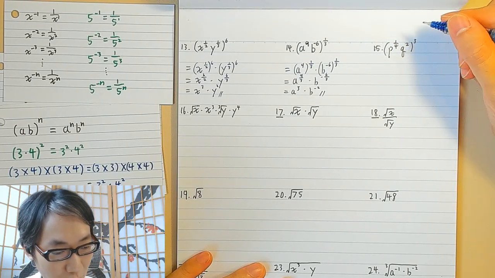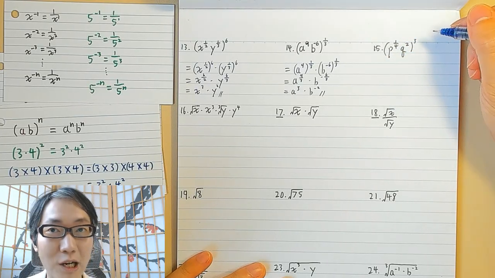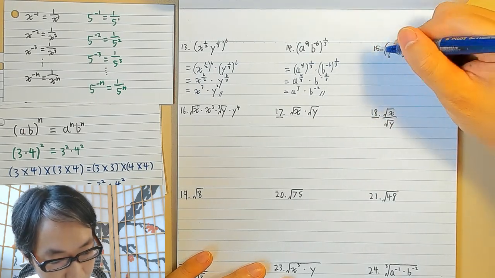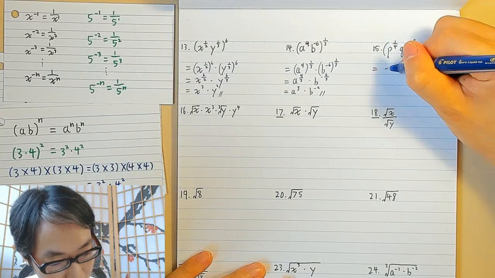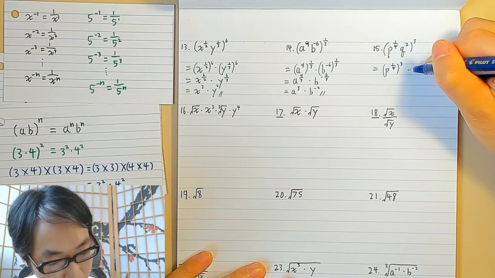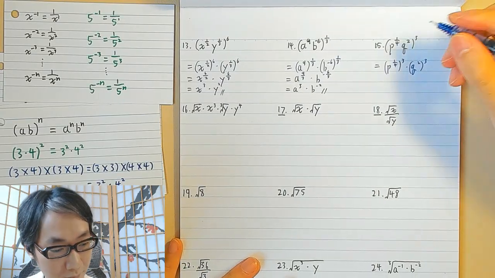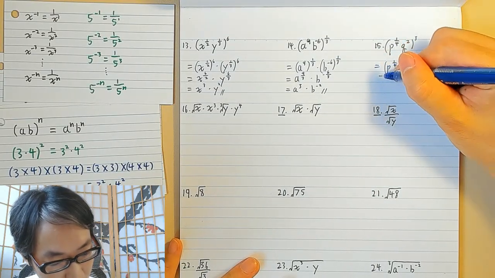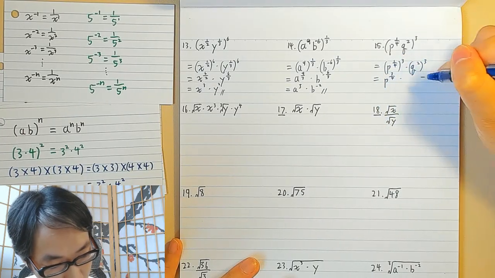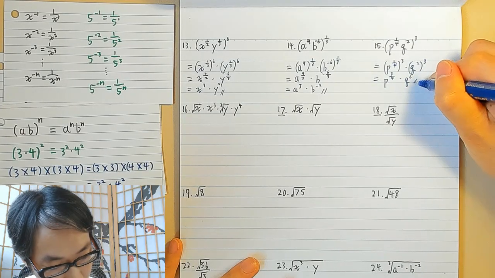And then number 15 will be p to the power of 1/4 times q squared, the whole thing to the power of 3. So this will be distributing: p to the power of 1/4 to the power of 3 times q squared to the power of 3. This will equal p to the power of 3/4 times q to the power of 2 times 3, which is 6.